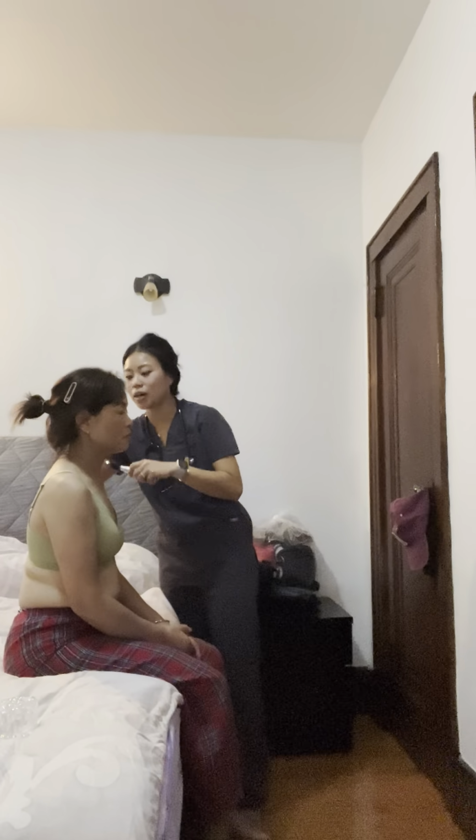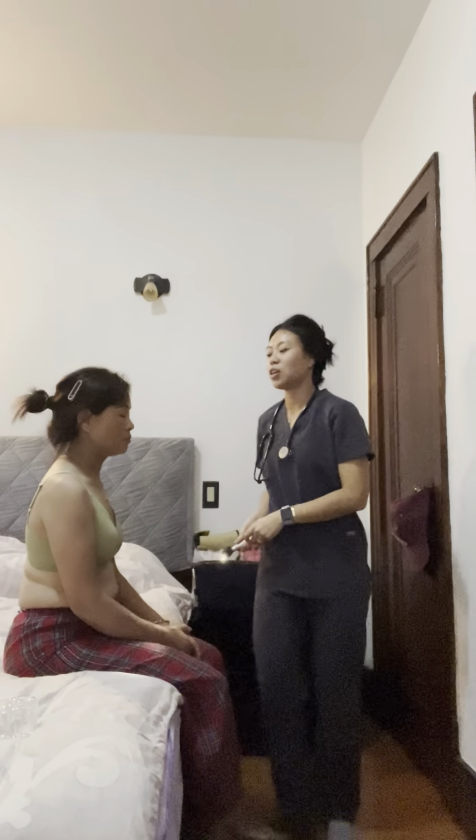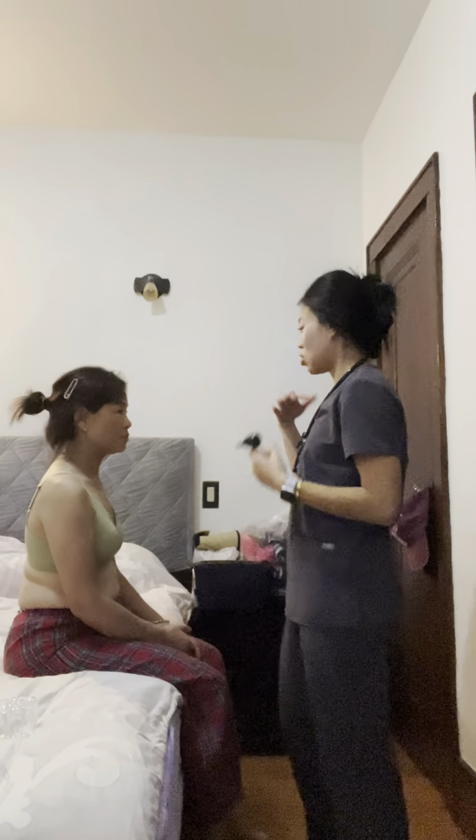Pinna out, back, and up. Okay, looking for the tympanic membrane. It is pearly and gray. Okay, very good. So now I'm going to assess your nose.